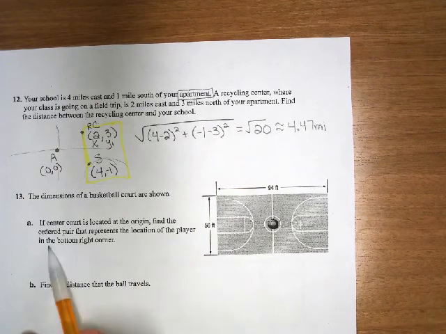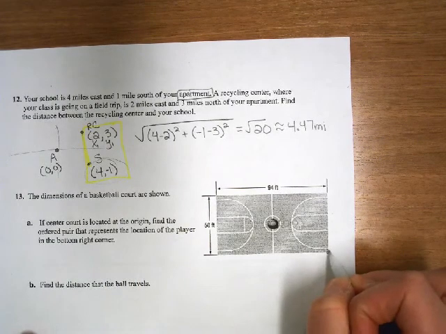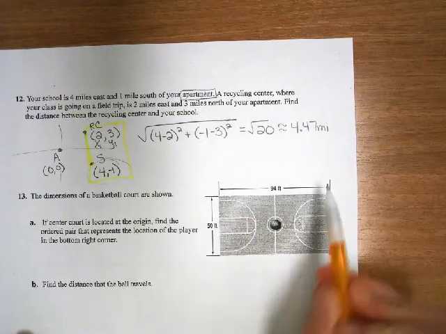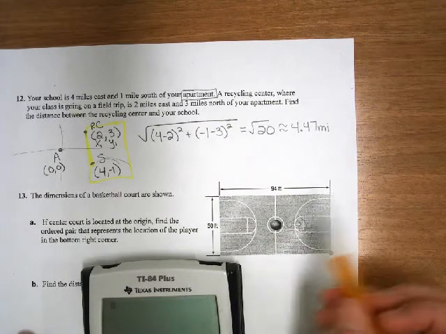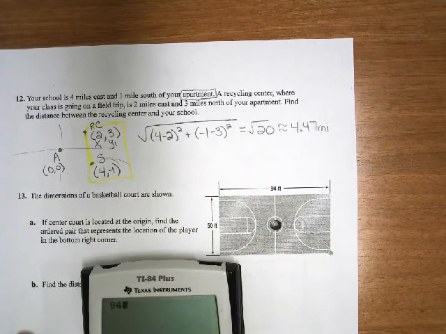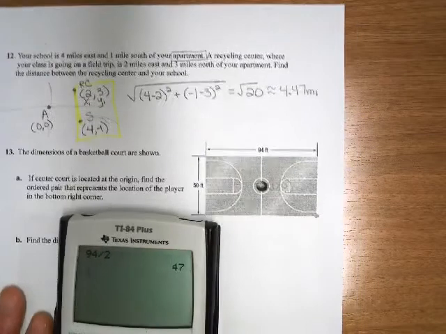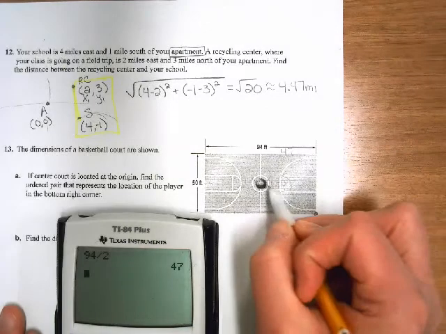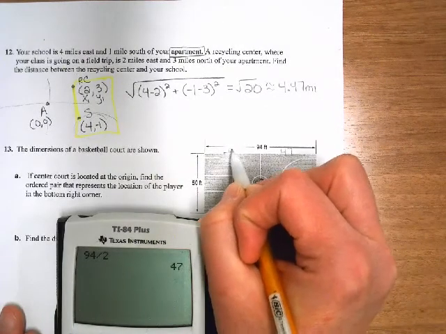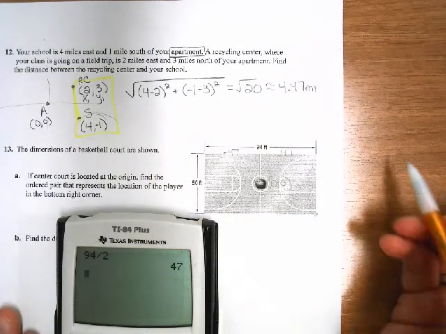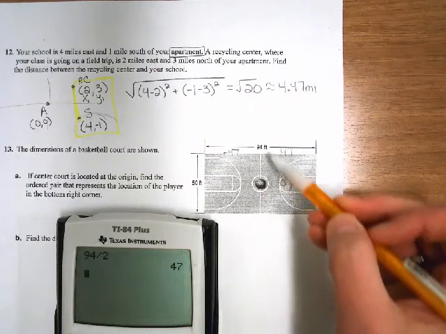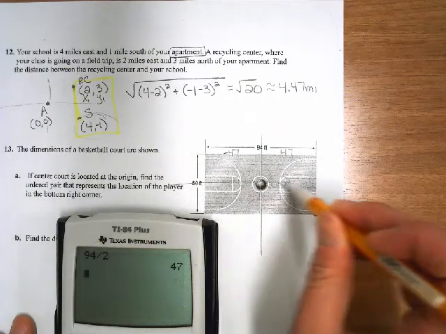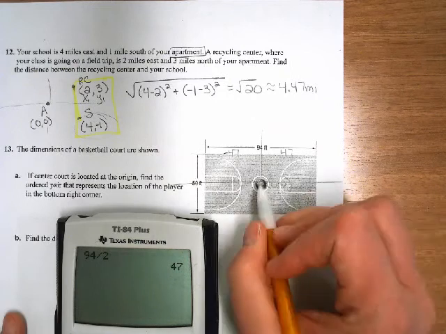It says the dimensions of the court. The center of the court is located at the origin. So again, this is your 0, 0. It says, find the ordered pair that represents the location of a player in the bottom right corner. So if this is the center and this whole thing is 94, then wouldn't the right side be half of 94? So then this must be 47. And if we're going on a grid, then this would be like negative 47.